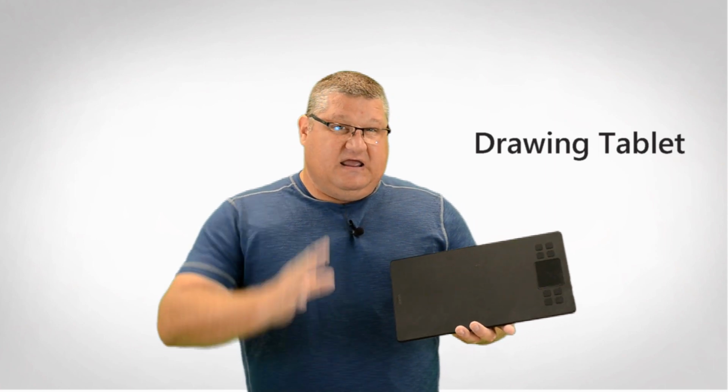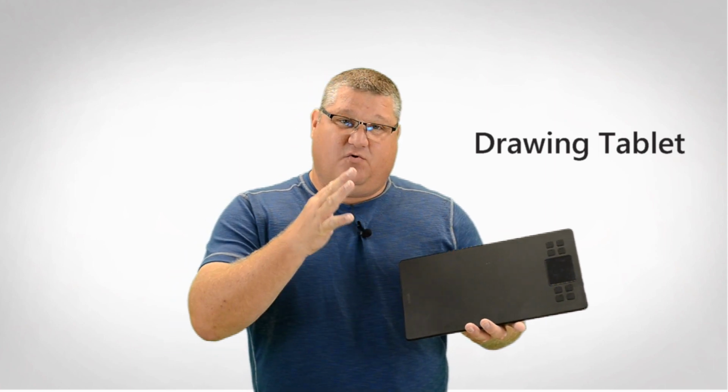Let's go on to another tool that you might find useful, although this is going to be a bit more of a niche product for some folks. In this case, it's a drawing tablet. You'll notice this is not a full iPad or Microsoft Surface style pad. There is no screen here. This comes with a stylus and it has a number of speed buttons over at the side.